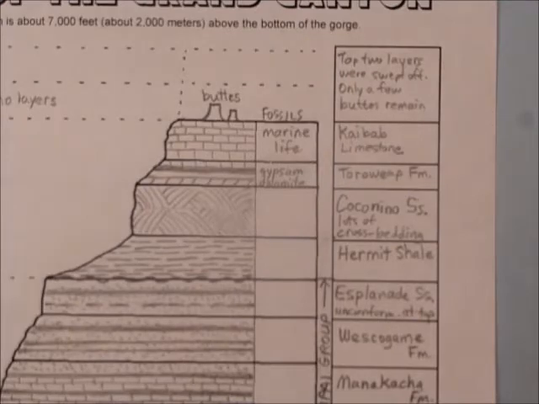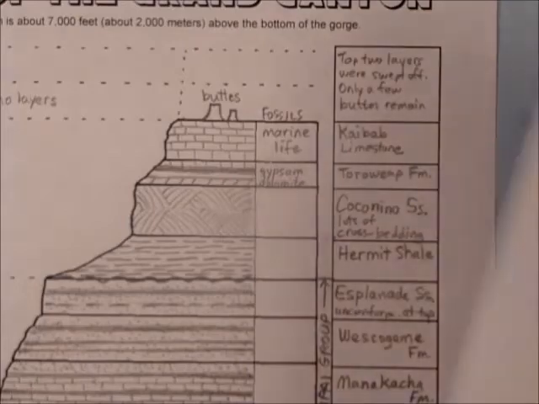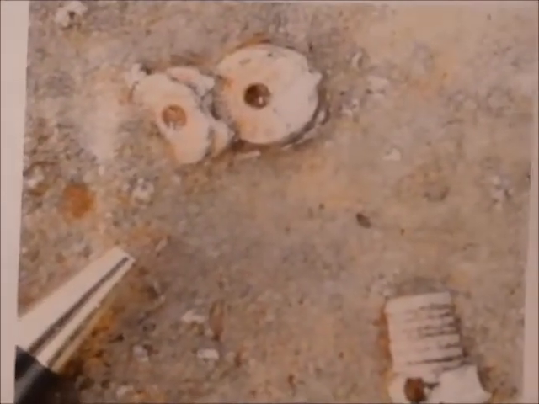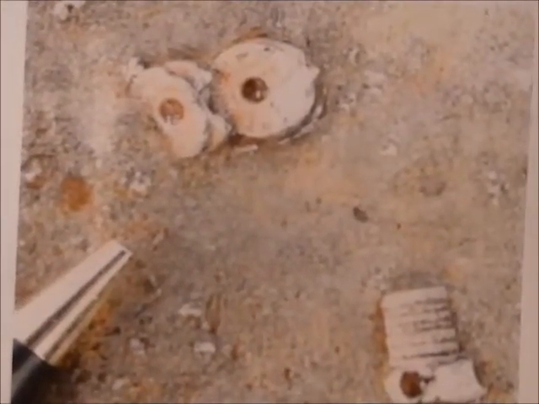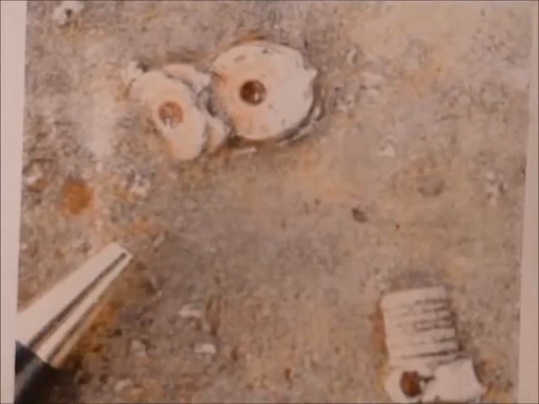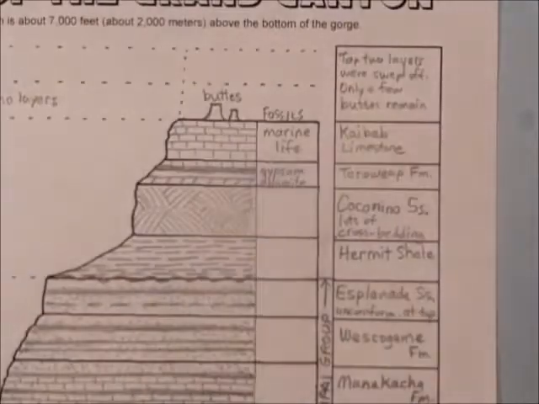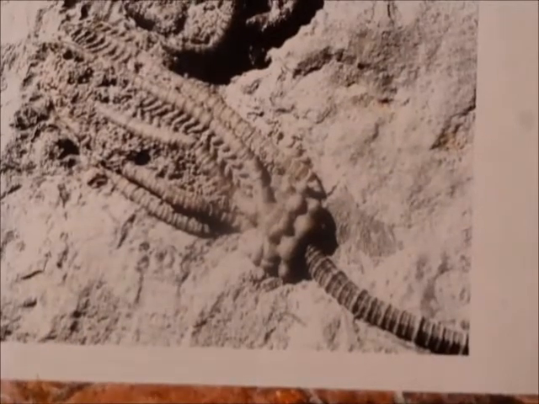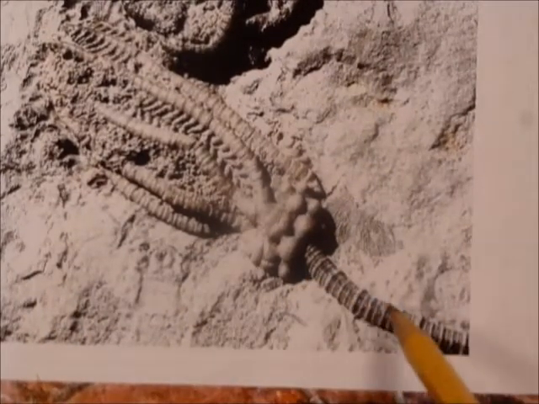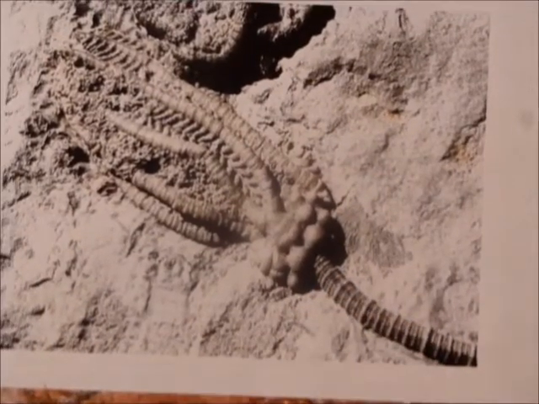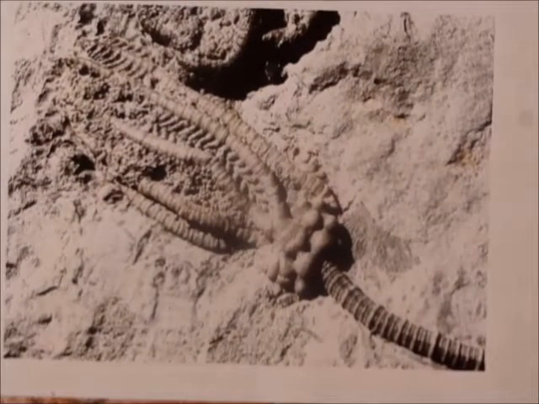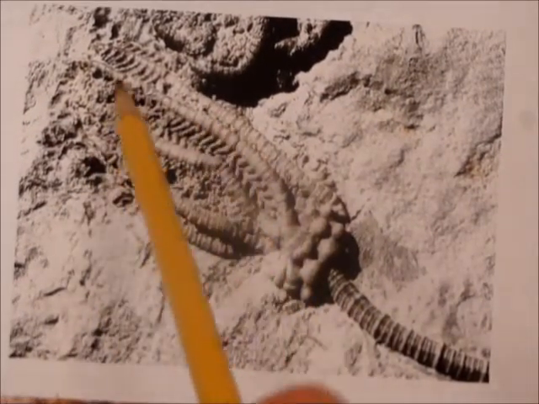There's lots of things called crinoids, and here's an actual crinoid fossil from the Kaibab, and somebody put their pen point in there to show you how big these things are. So these are kind of tiny. And so when you find something like that, it looks like a little cylinder with stripes, what you're looking at is probably a piece of stem here, a little chunk of stem that broke off. This is the whole fossil with the nice big top to the lily.